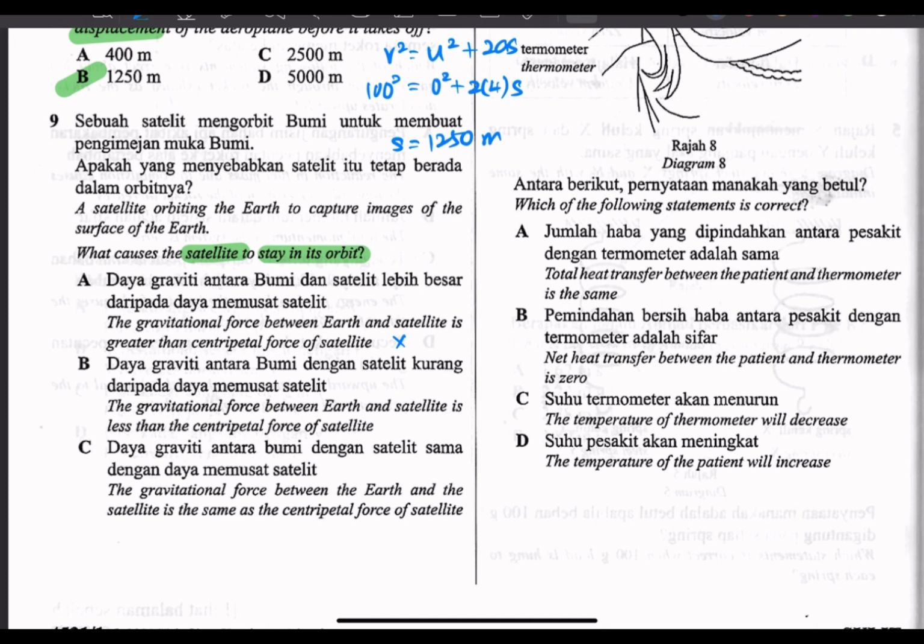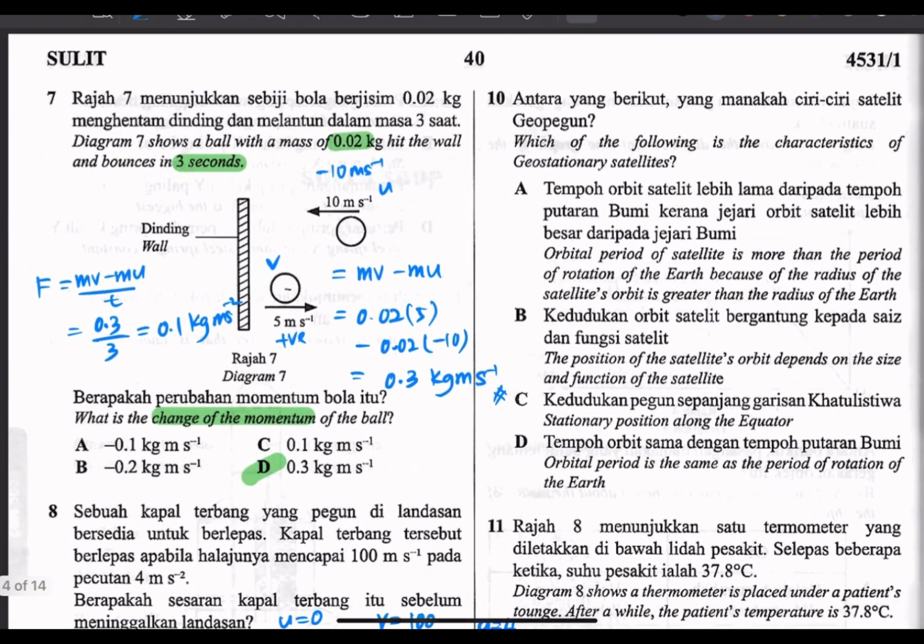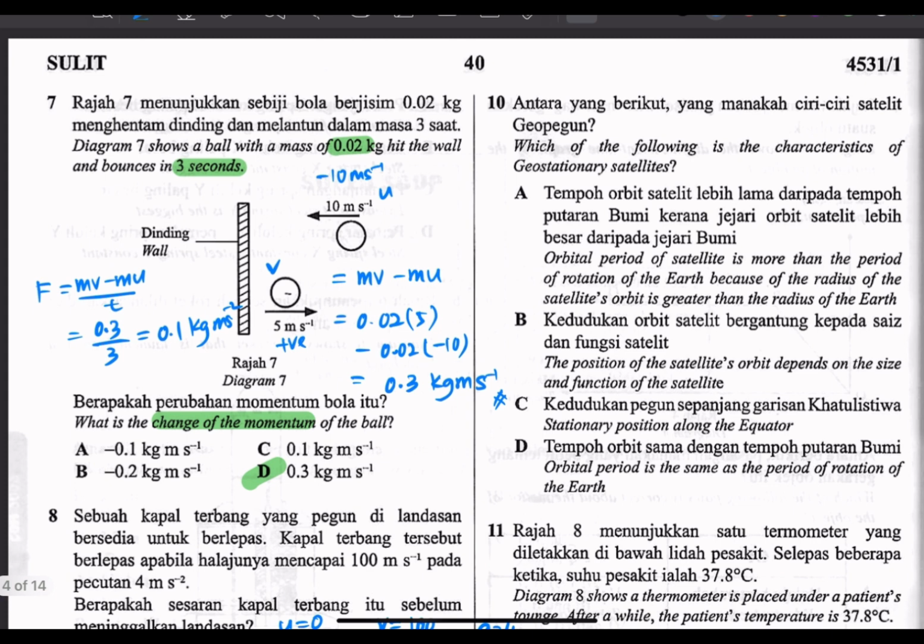So this cannot happen. Same for B, this is the reverse. If the gravitational force is less than the centripetal force, the satellite will move away from the Earth. So the correct answer is C. The gravitational force must be equal to the centripetal force.